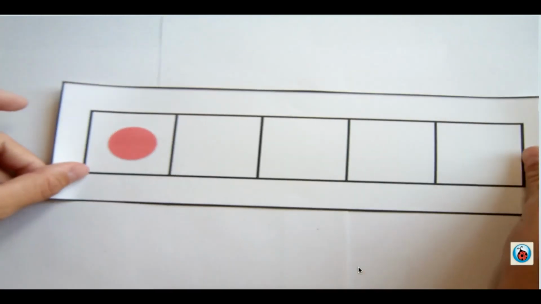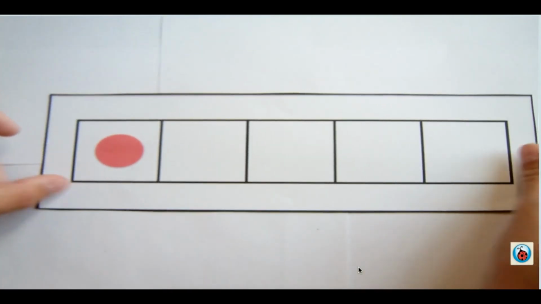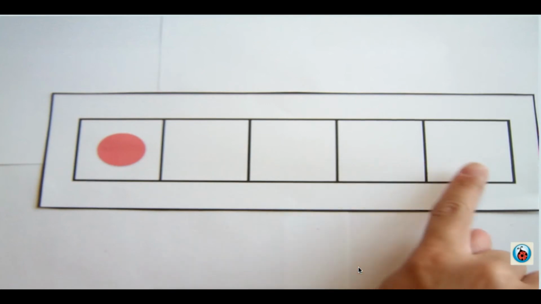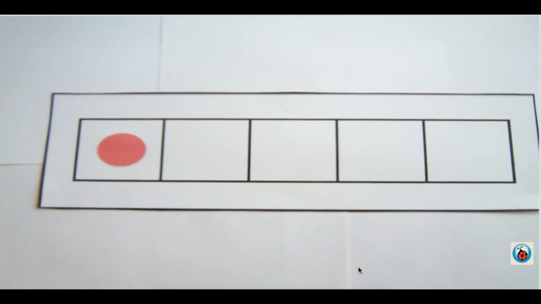All right, let's see. Let's show this one. Friends, how many dots do you see here? If you already shouted it out and you said the number 1, you are correct. And how many spaces? That's right, we have 4. 1, 2, 3, and 4. So we know that 1 and 4 on a 5 frame make 5. Very good job, friends. You're already learning your addition.